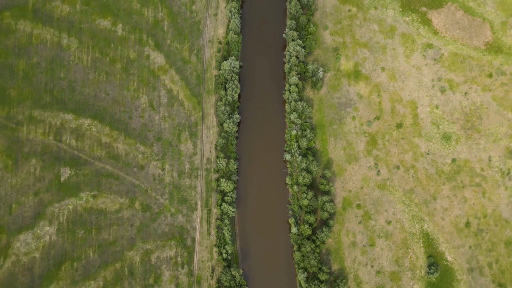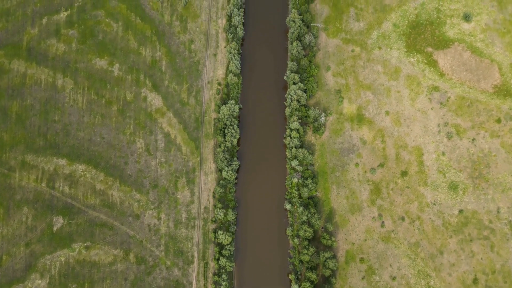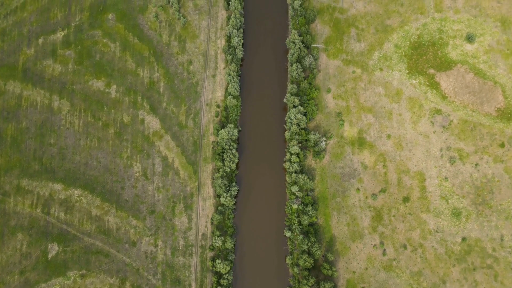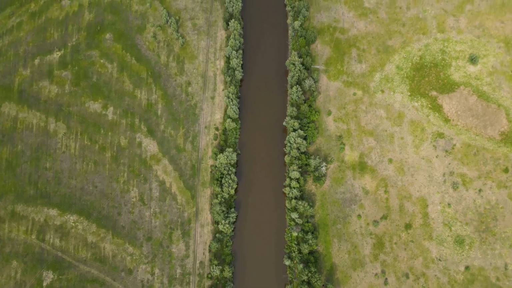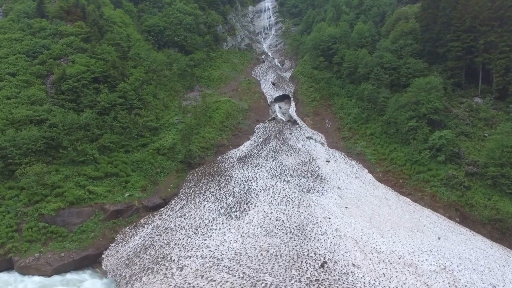A watershed is an area of land where all the water that falls onto it drains into a common body of water, such as a river, lake, or ocean. It's like a natural funnel that collects and channels water into a specific location.